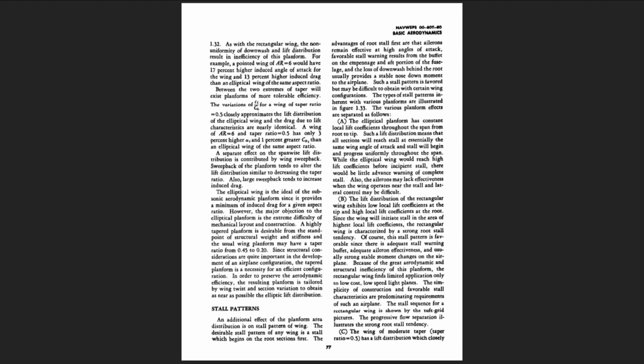The elliptical wing is the ideal of the subsonic aerodynamic planform, since it provides a minimum of induced drag for a given aspect ratio. However, the major objection to the elliptical planform is the extreme difficulty of mechanical layout and construction. A highly tapered planform is desirable from the standpoint of structural weight and stiffness, and the usual wing planform may have a taper ratio from 0.45 to 0.2. Since structural considerations are quite important in the development of an airplane configuration, the tapered planform is a necessity for an efficient configuration. In order to preserve the aerodynamic efficiency, the resulting planform is tailored by wing twist and section variation to obtain as near as possible the elliptic lift distribution.